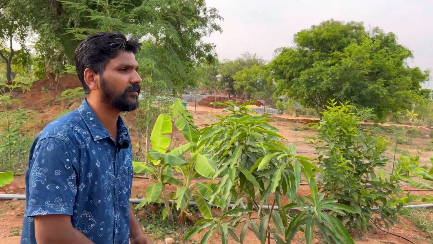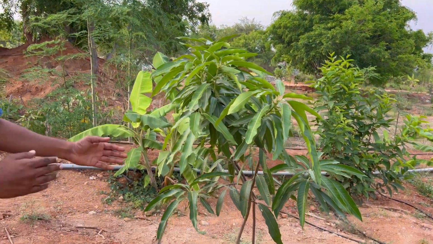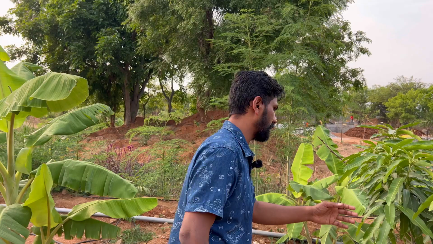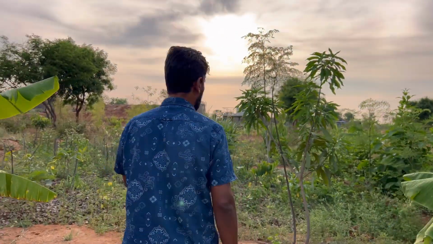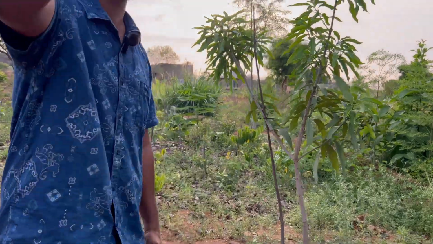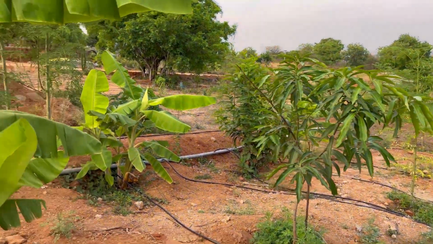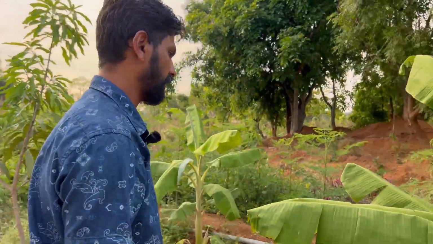So it requires around 18 to 20 feet center to center distance from one mango tree to another. So why are we doing that? This canopy, you can see this one. One is this mango, and again I planted one more mango here. So from here to there it is around 20 feet distance. So this is the space utilization. When it grows in some 3-4 years' time, this canopy will be reaching here.